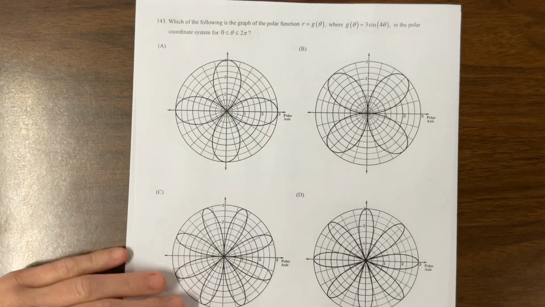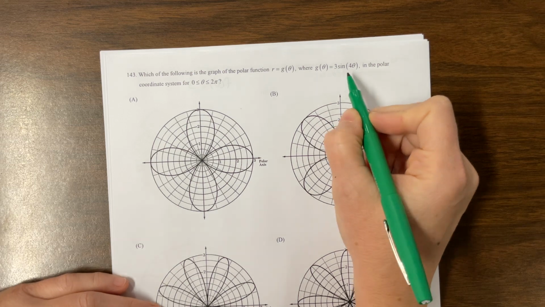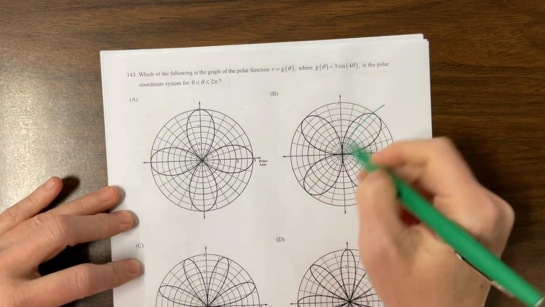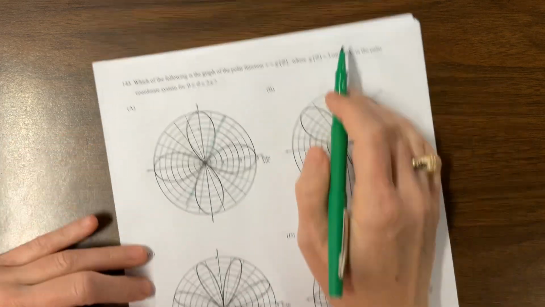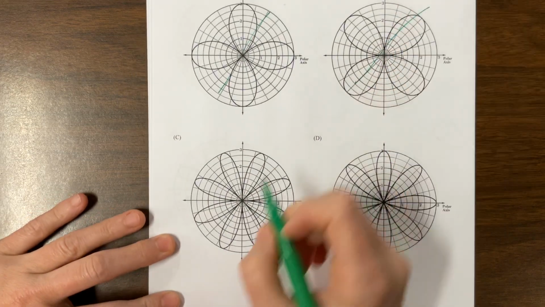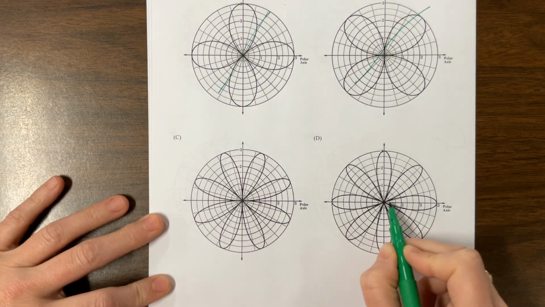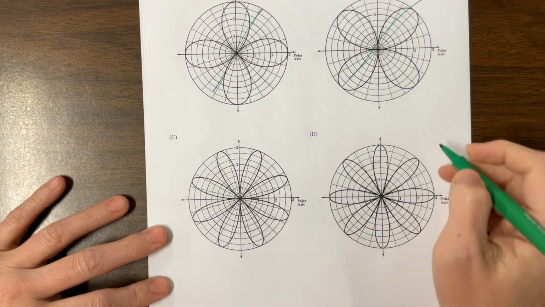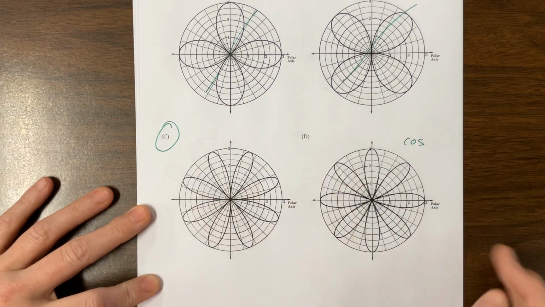Okay, the next one. Here's what we know. It's a rose, and when we see 4 theta, that tells us there's going to be 8 petals. So we can immediately get rid of those that only have 2 petals. And now sine of 0 is 0, so we're not going to have anything where theta equals 0. Right here, theta equals 0, we're out here at 3, which is no good. This would be the cosine equation. So it's that one.